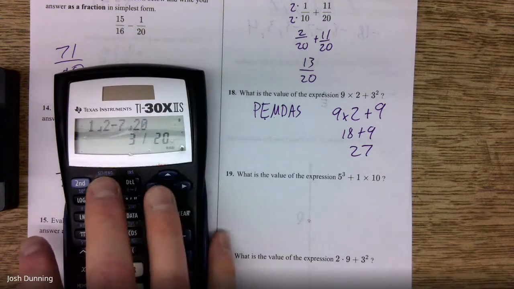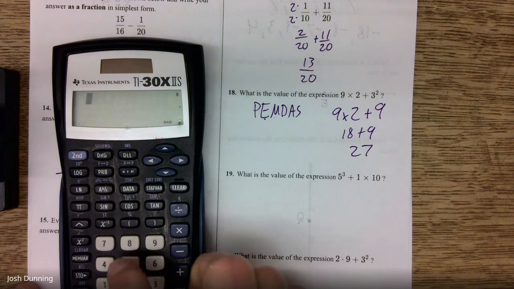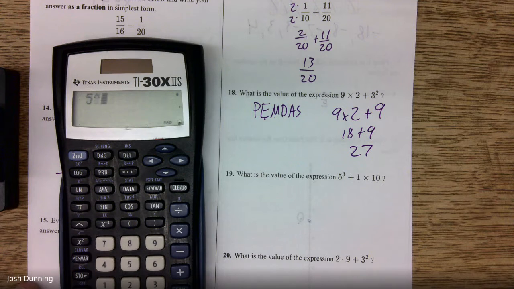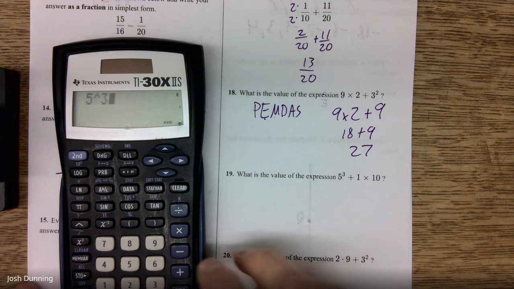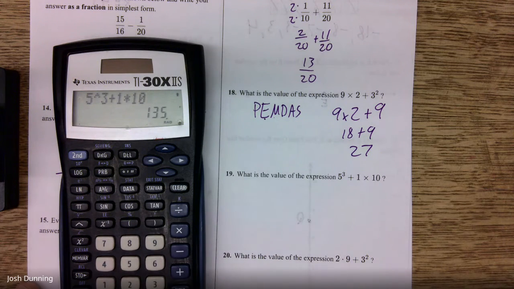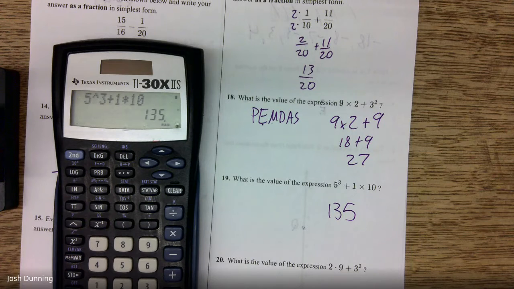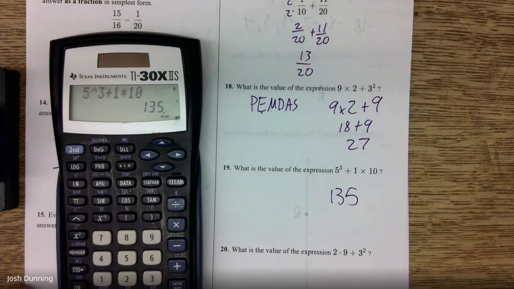Like on 19 here, I can just type that all in. 5, any exponent, it's the bottomless triangle, 3, plus 1 times 10, 135. Now, some people noticed on 20, hey, this is kind of the same thing.